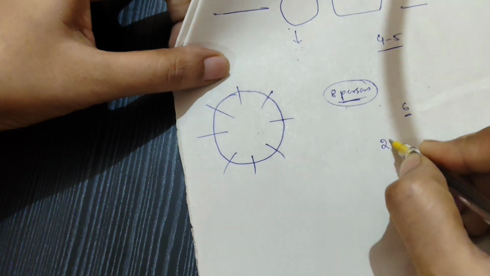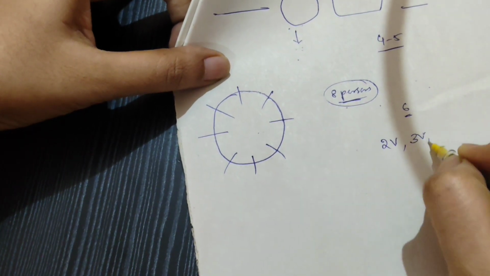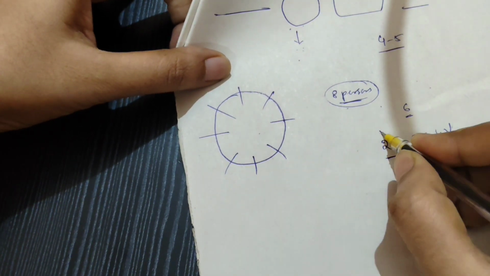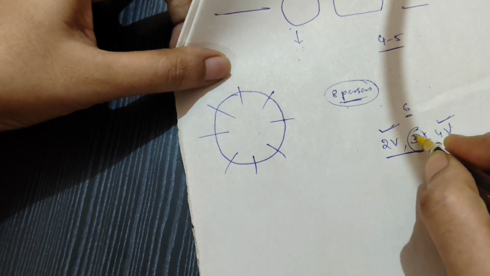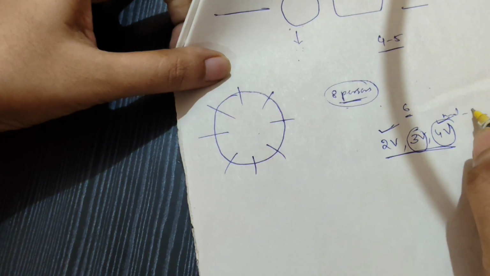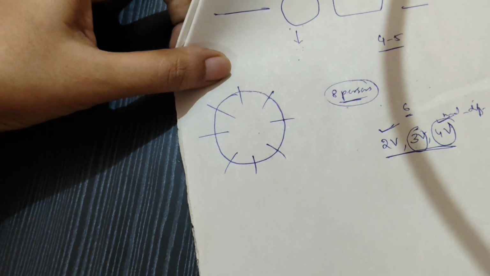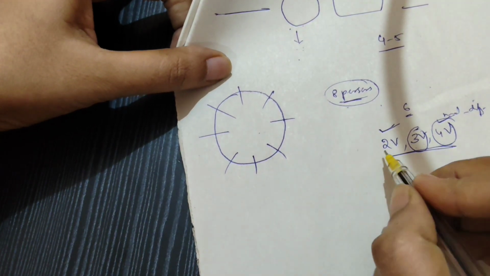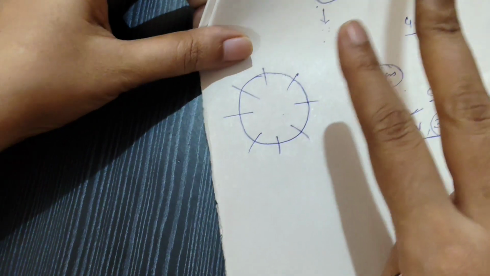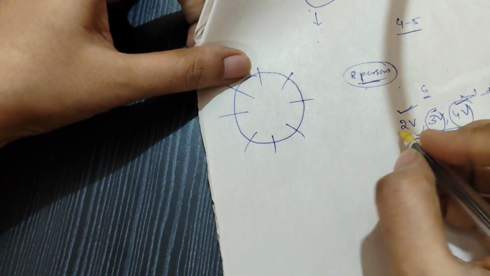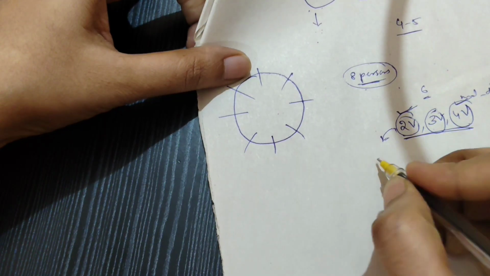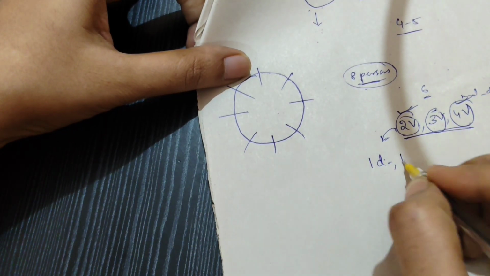Mostly minimum 2 variables will be there, sometimes 3 or 4 variables. 2 is the easy level, 3 is the moderate level, 4 is moderate to difficult level. More than 4 variables, it is hard to see such questions. Generally we will get 2, 3, or 4 variables, meaning one is the direction, another is the persons. If we take 2 variables, one will be direction and one will be persons.